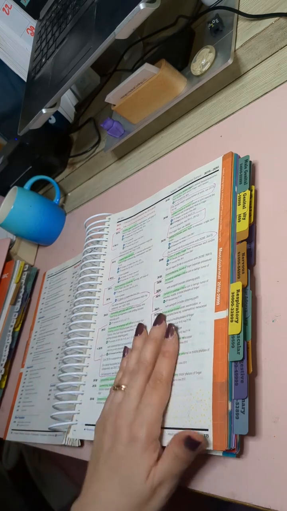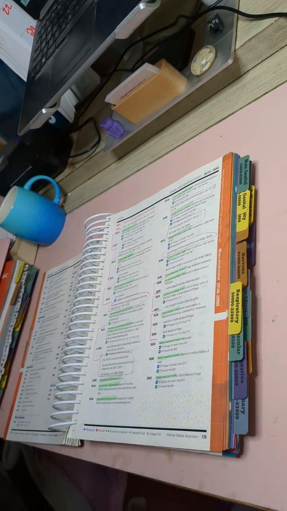Someone's asking about highlighting. I will show you highlighting again in a few minutes. Where can you buy the tabs? They are in my TikTok shop.